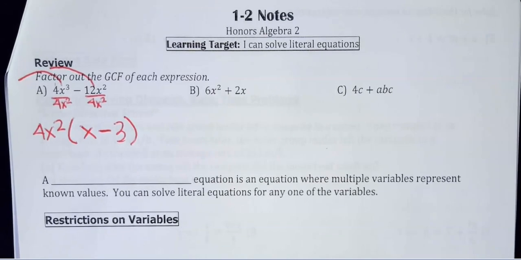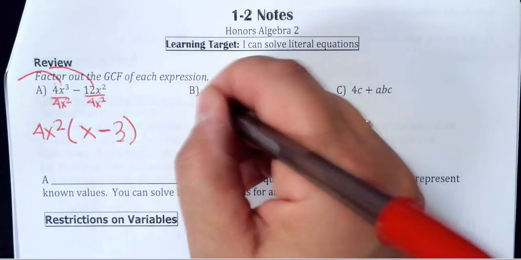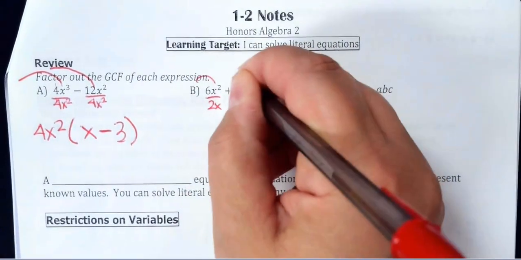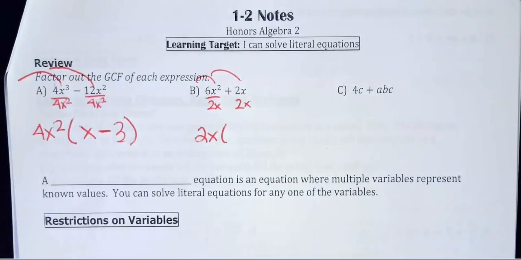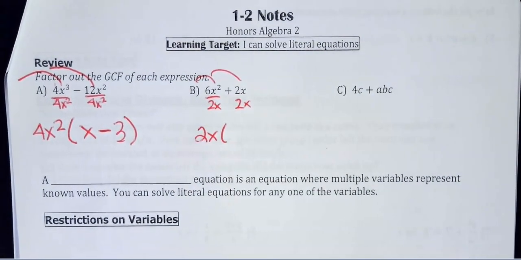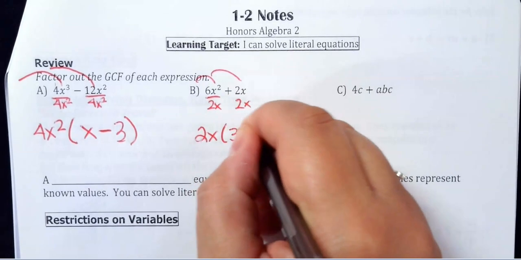Okay, what would my greatest common factor be for that second question between 6x squared and 2x? What do those two have in common? 2x. Okay, so we're going to undo a distributive property to factor this. So if I take a 2x out in front, who can raise your hand? Tell me what would be left over. 3x plus 1. Perfect. 3x plus 1.